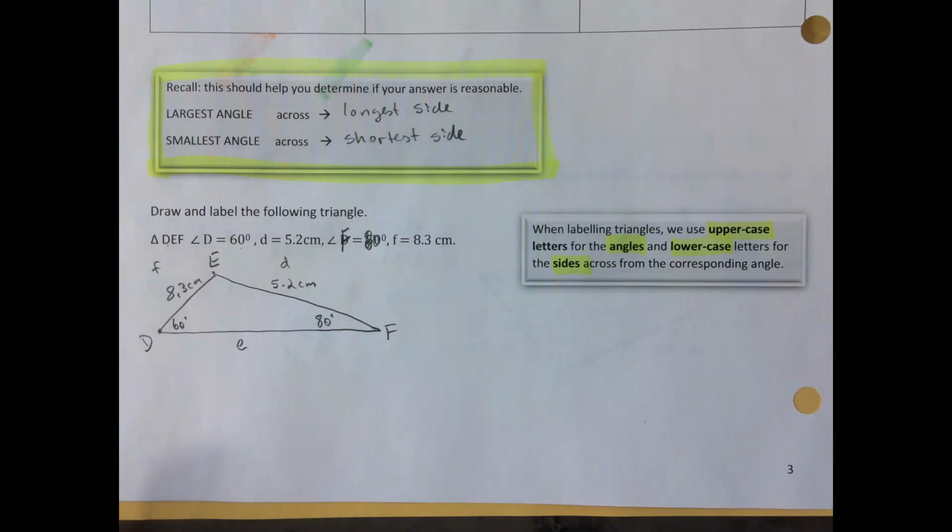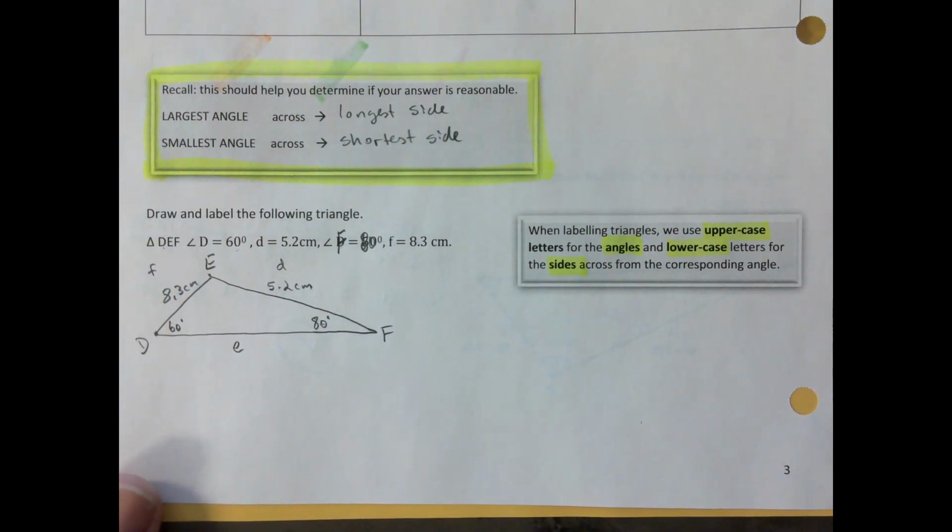And now we're going to start our first example on solving for missing sides using sine law. So let's go to page 4.